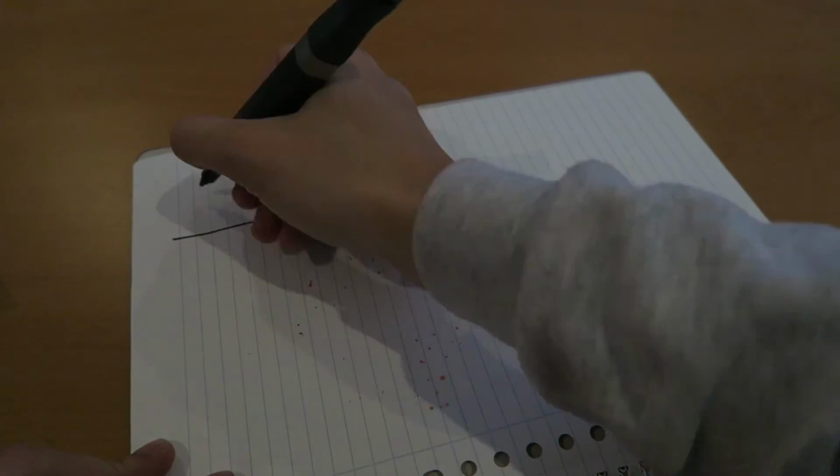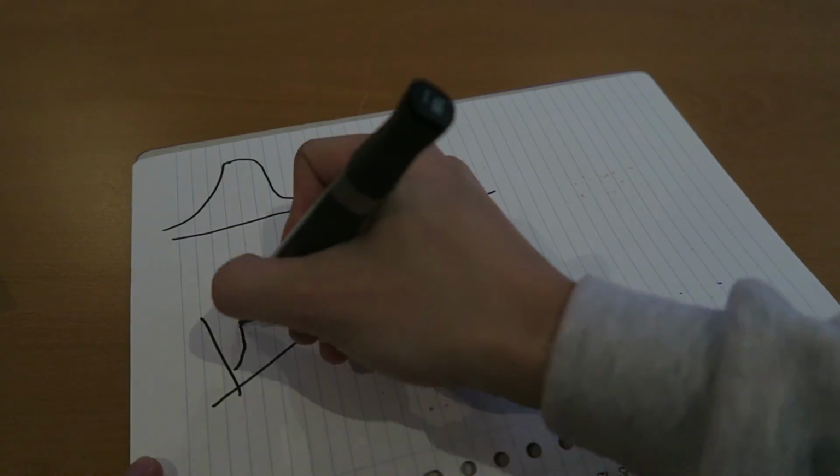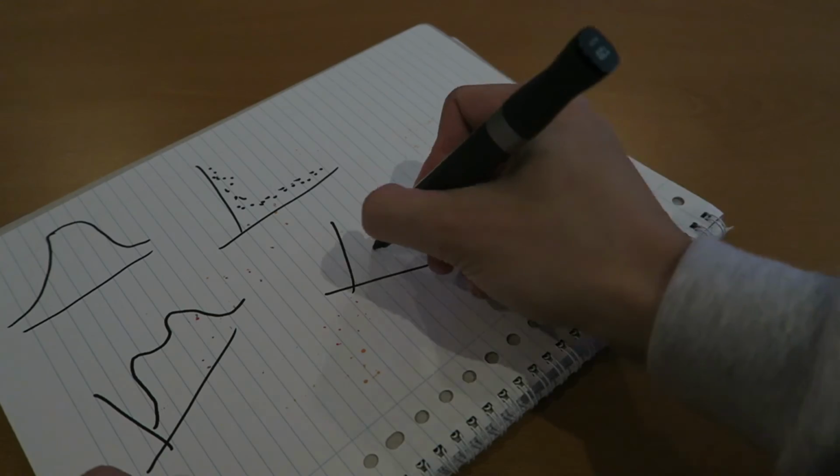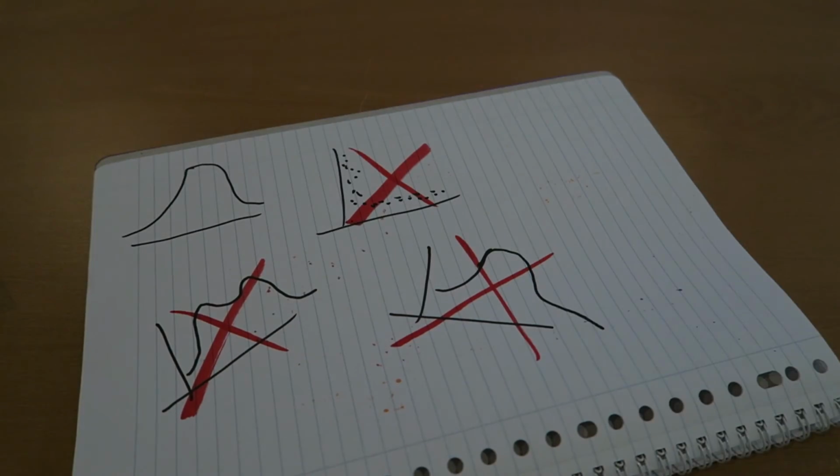So linear regression has a few assumptions, but I'm only going to name 2 of them. The first of them is normal data. Linear regression assumes that the data has a normal distribution around this regression line. So you've got to watch out for skewness, multiple modes, or heavy tails.